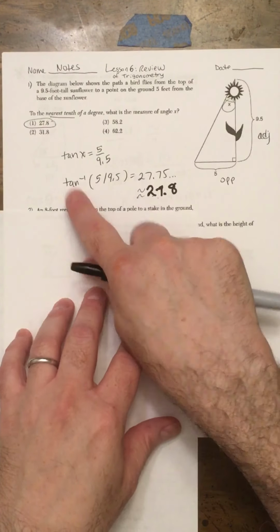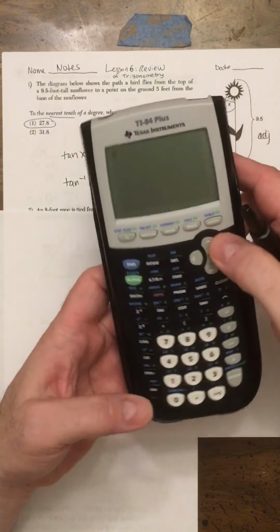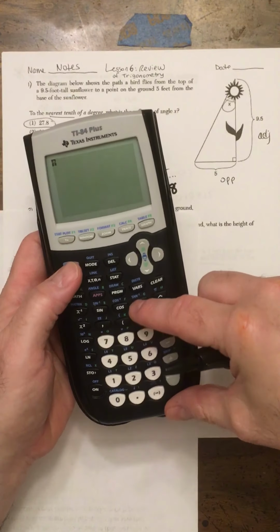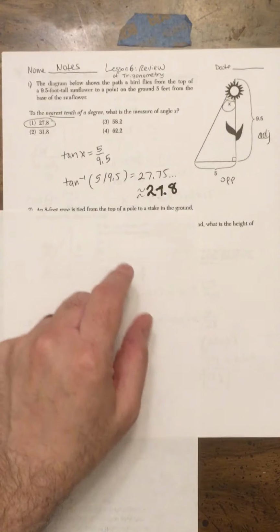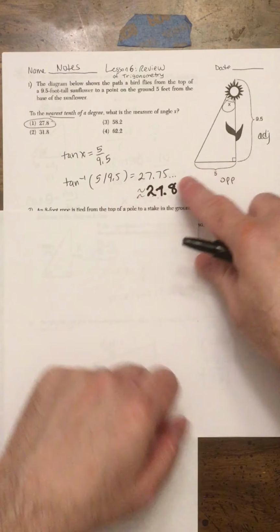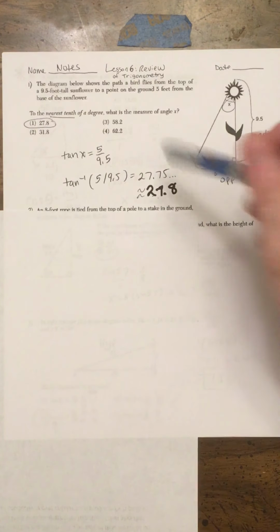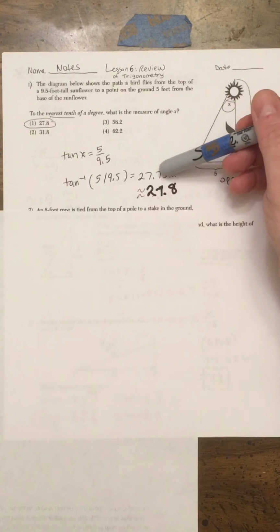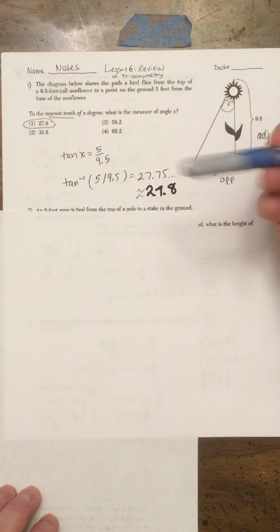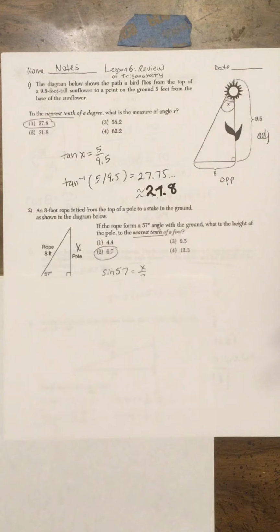So you literally type in that function on the calculator. Refresh your memory how to get it here. It would be second tan, and now you type in the ratio 5 divided by 9.5, and you'll get 27.75... And if you're rounding to the nearest tenth, this rounds to 27.8, okay?